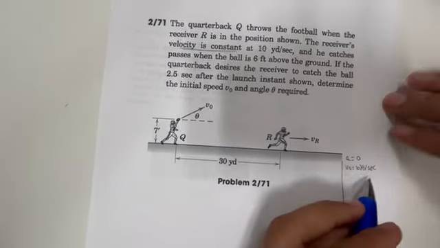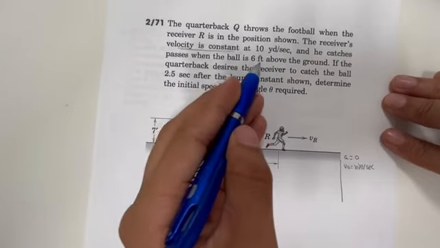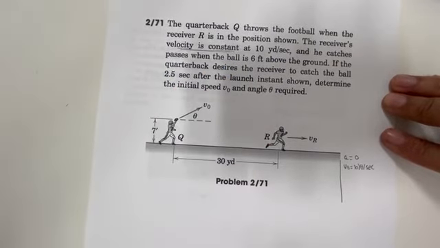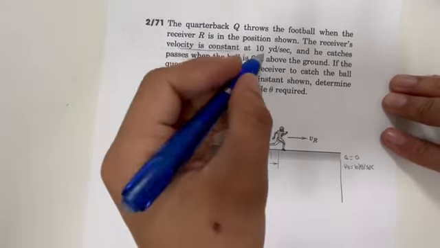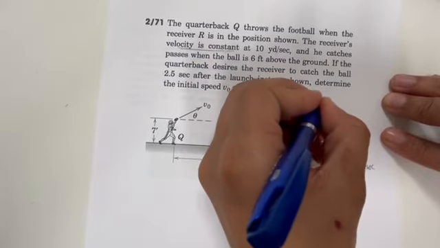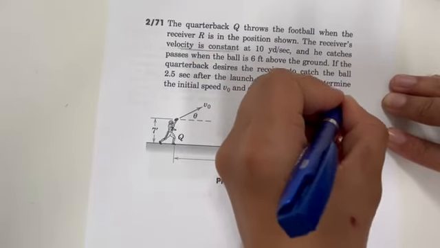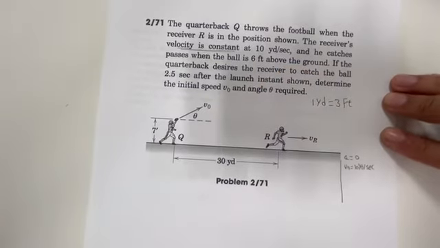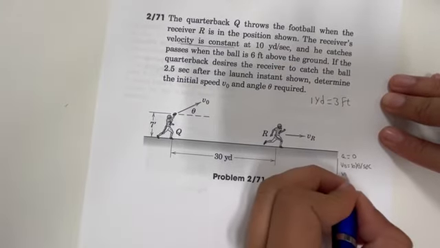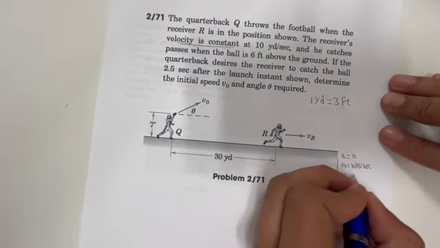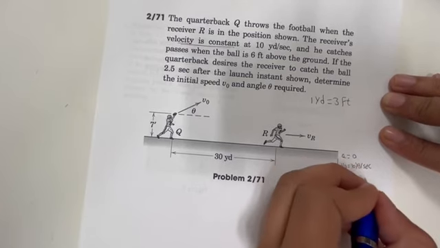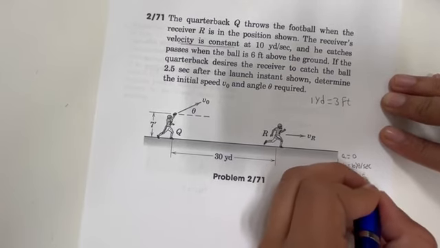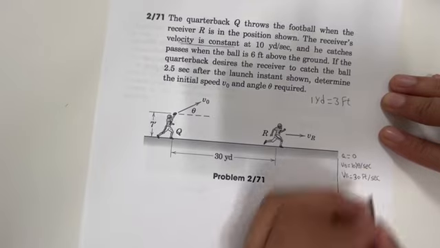But I want to change the yards to feet. Anytime you want to change yards, 1 yard equals 3 feet. So here vB equals 10 multiplied by 3, 30 feet per second.